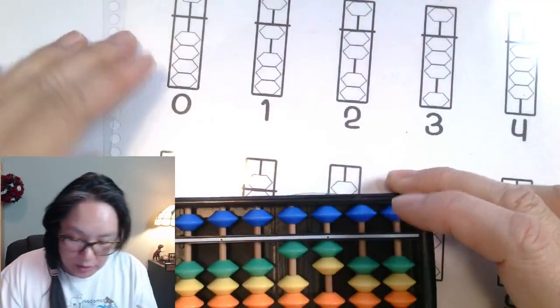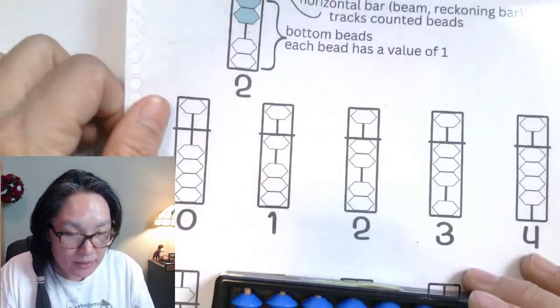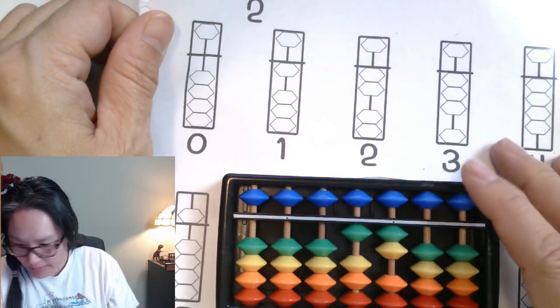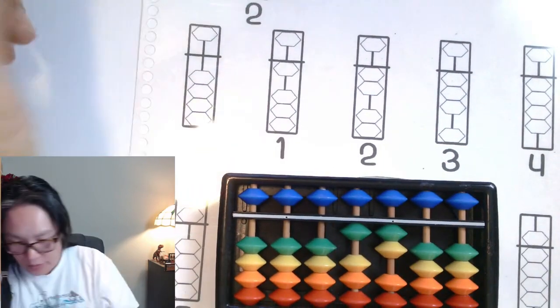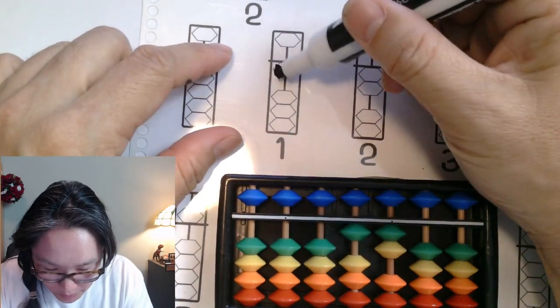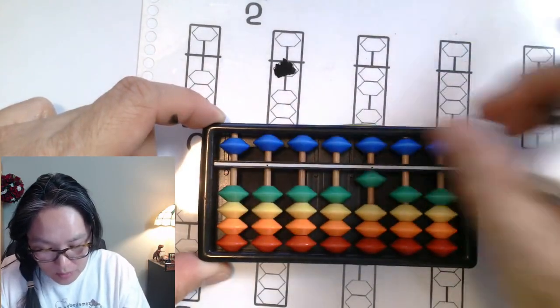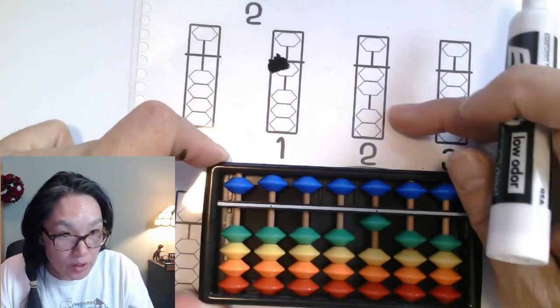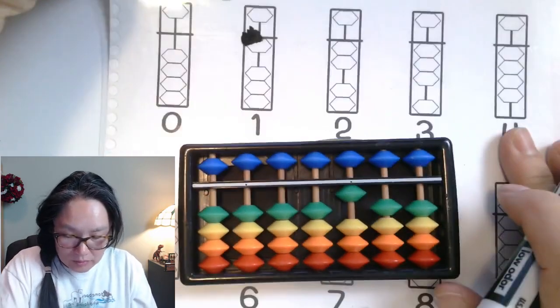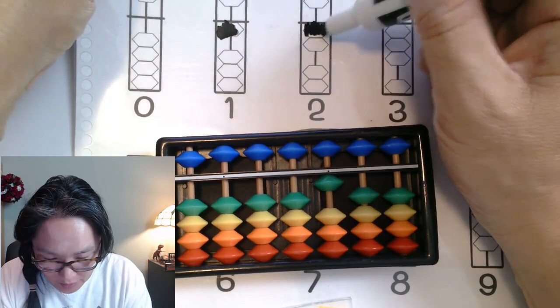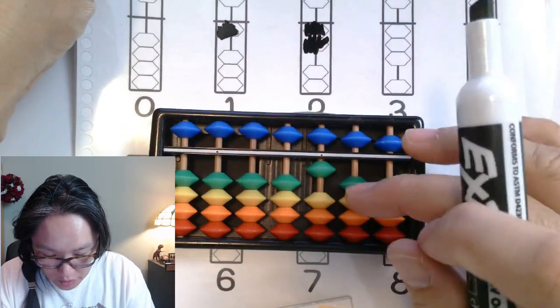So we're going to do another review. When we look at it, here is my abacus. So 1 looks like that, and I'm going to use this one. What we want to do is color in the top bead. When we color in the top bead, we know that this is 1. And then I have 2. How many beads is 2? Well, 2 beads. How difficult is that? That's not very difficult. There's 1, there's 2. So 2 looks like that.